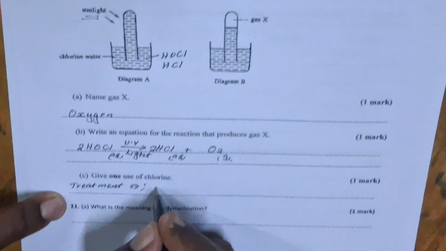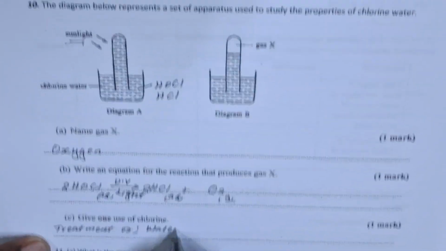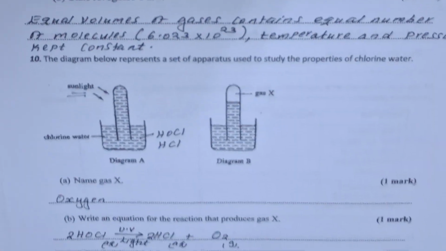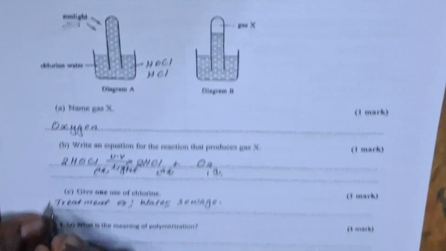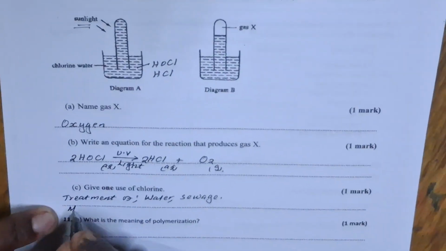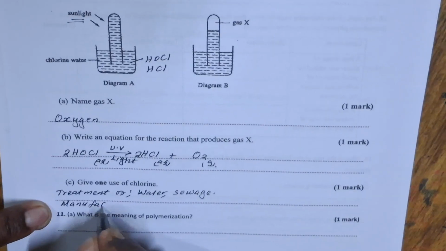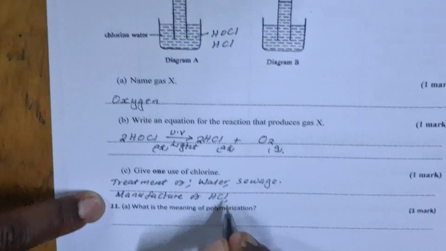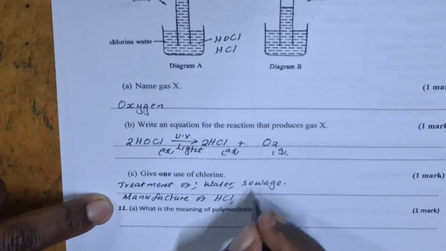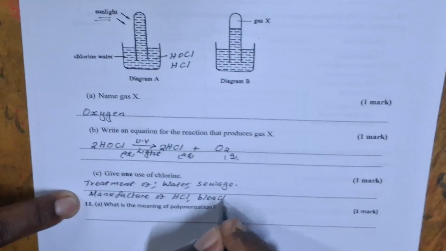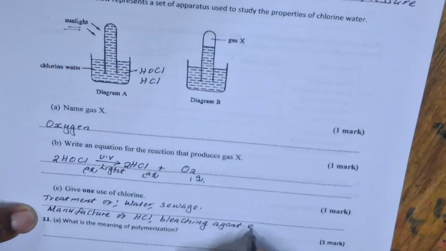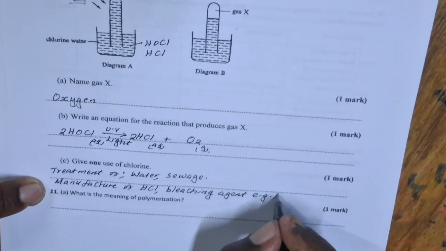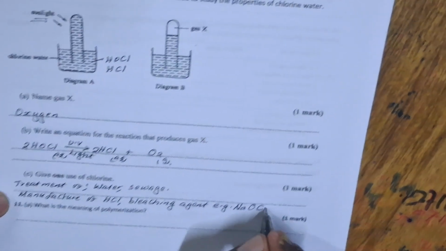Treatment of water. It can also be sewage. Treatment of sewage, treatment of water. Then you can have manufacture of the following. You can have manufacture of hydrochloric acid. Manufacture of bleaching agents, e.g. sodium hypochlorite, which is NaOCl.